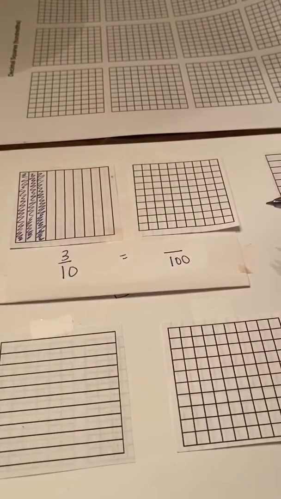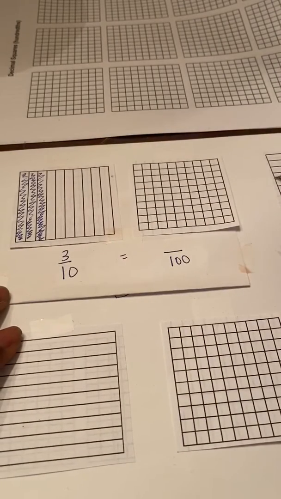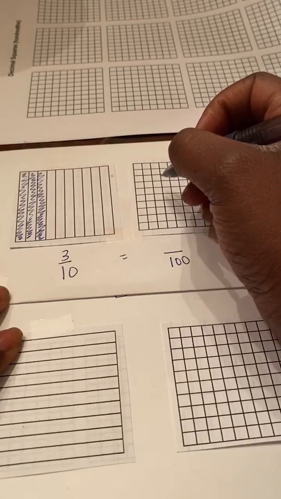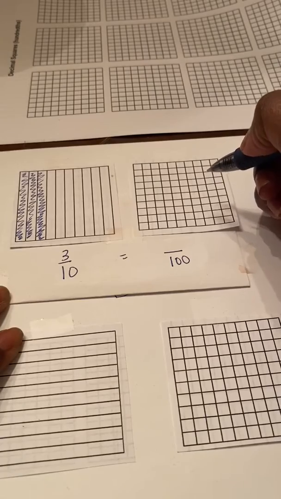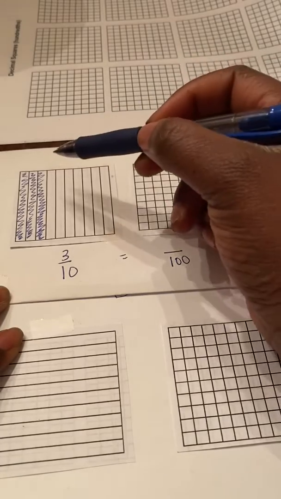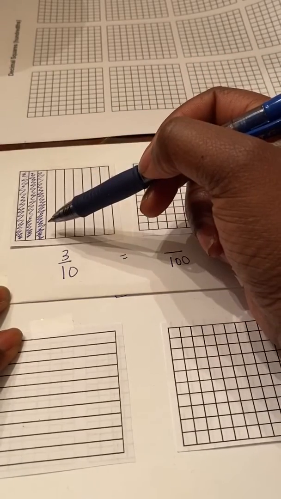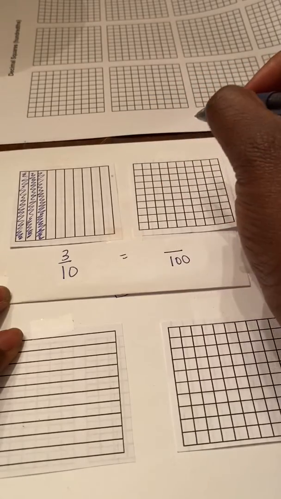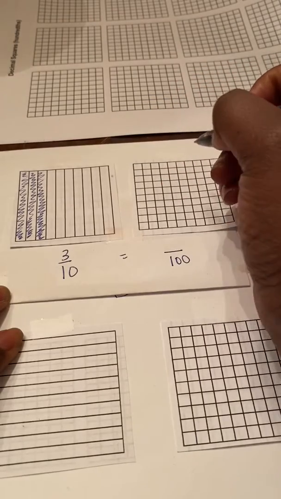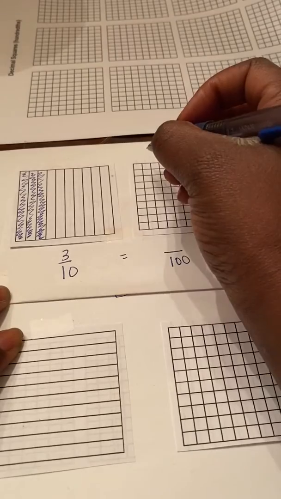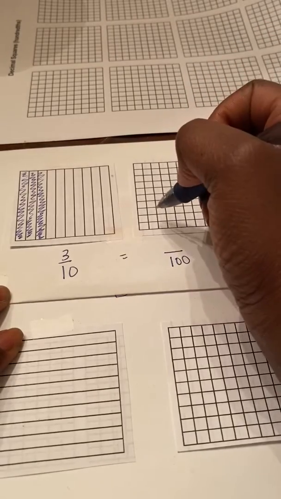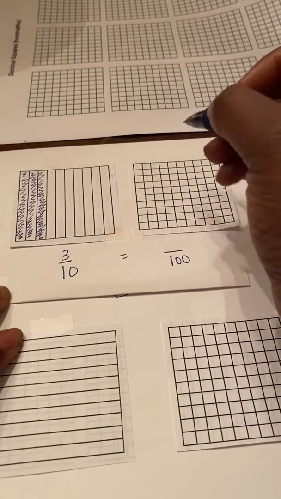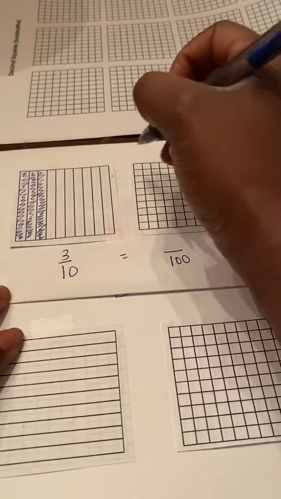Just like yesterday, we're going to do the same thing to the hundreds grid by looking at the rows and columns. And this time, since I have columns in my tenths grid, I'm going to shade in tenths going up and down in columns, if that makes sense.